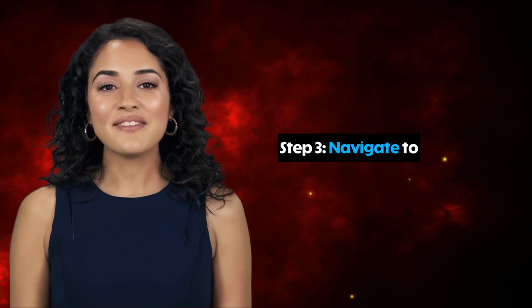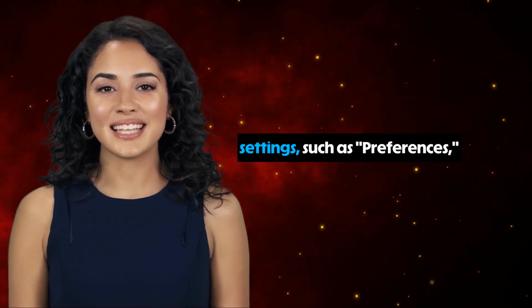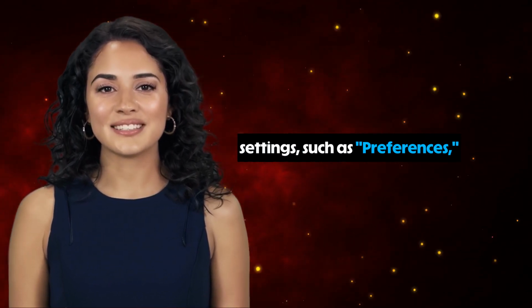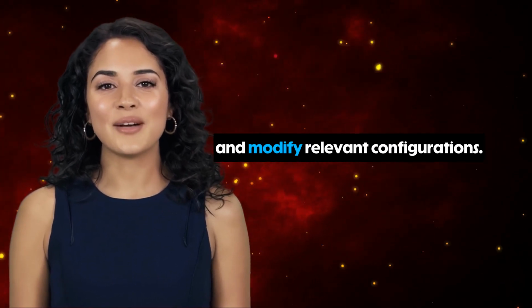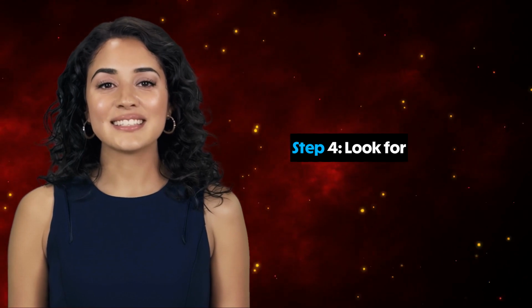Step 3. Navigate to the appropriate section within Settings, such as Preferences, Security, or Account Options, where you can view and modify relevant configurations.